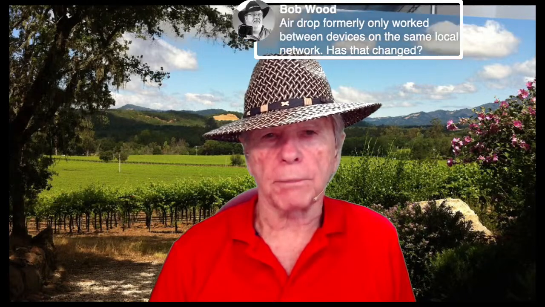And Bob says AirDrop formerly only worked between devices on the same local network. Has that changed? Yes. You may remember one of the features in one of the recent updates was if you were doing an AirDrop and had to get out of Wi-Fi range, it would automatically use the internet to do the AirDrop.